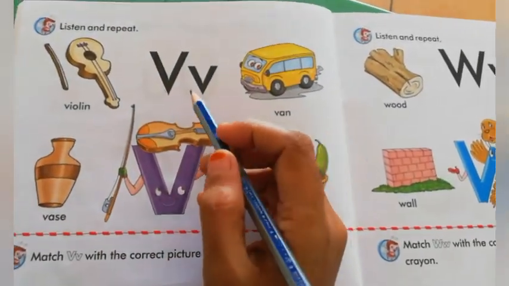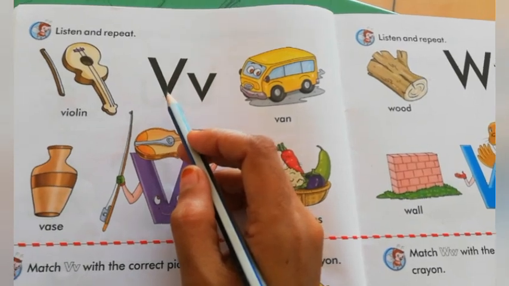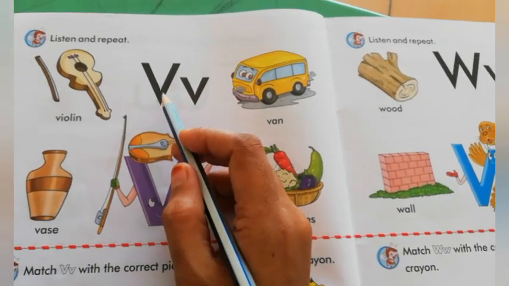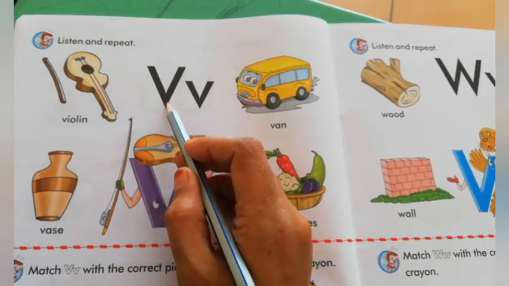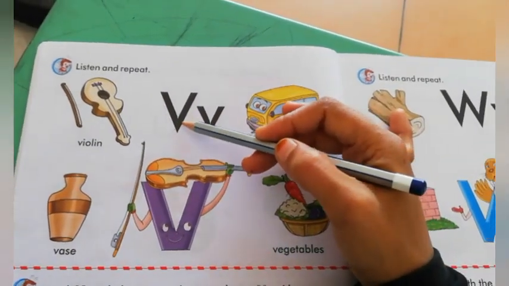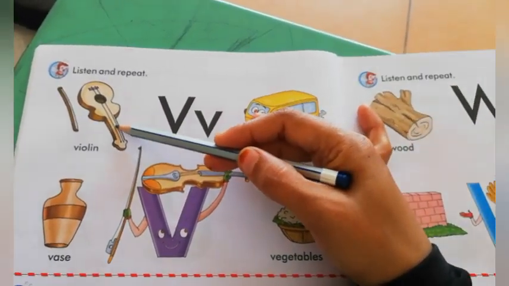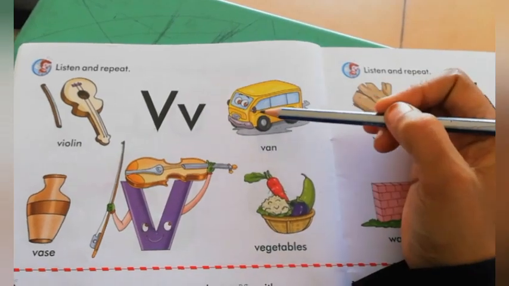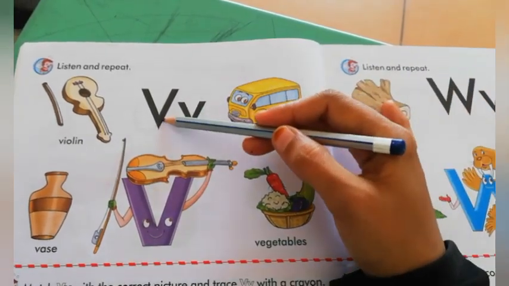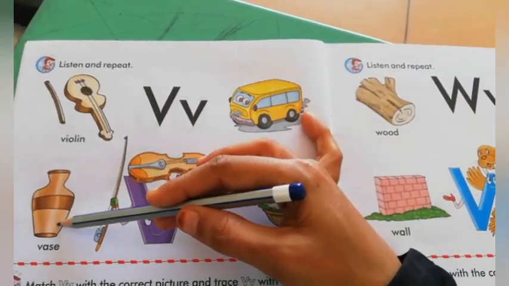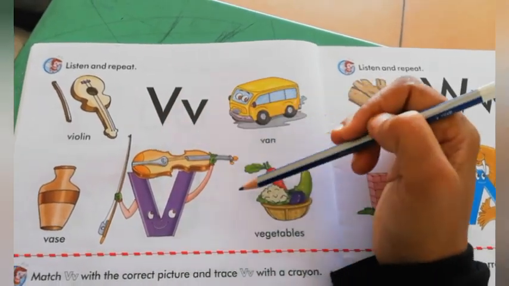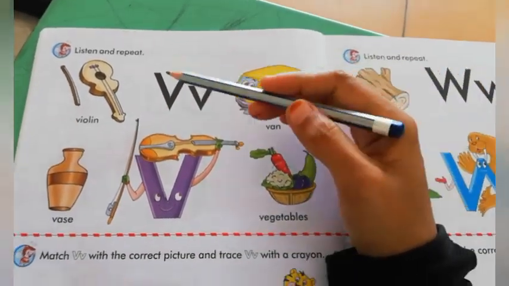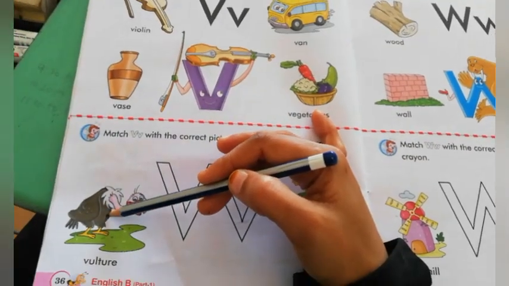Once again, come on, speak students. Capital V. Capital V. V for violin. V for van. V for vase. V for vegetables. V for vulture.